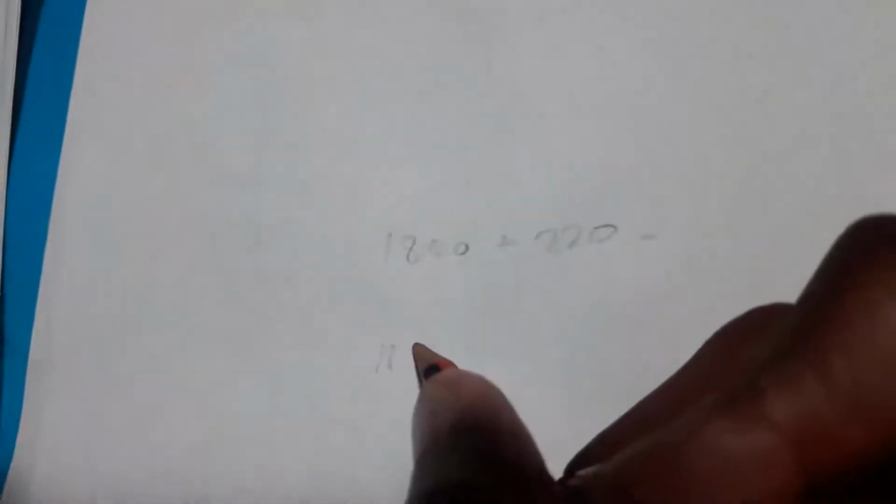So first, let's calculate the radius. So it's 1840 plus your 220. Then again it will be 1120 plus 220.